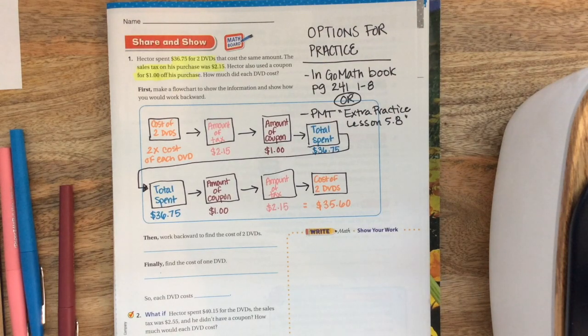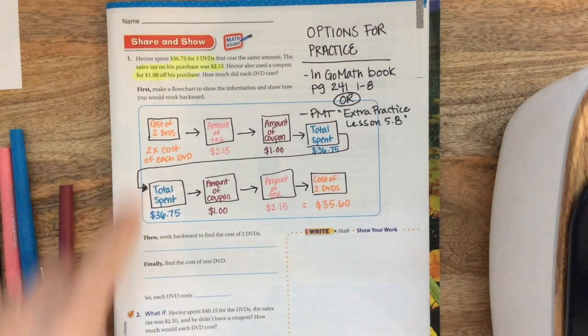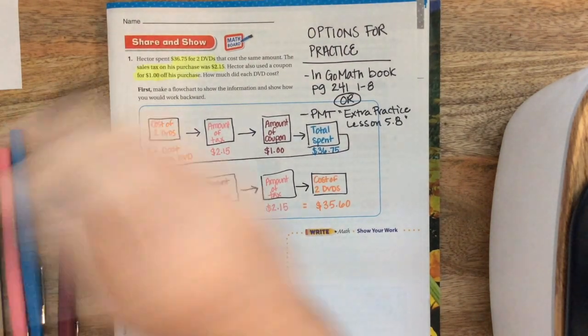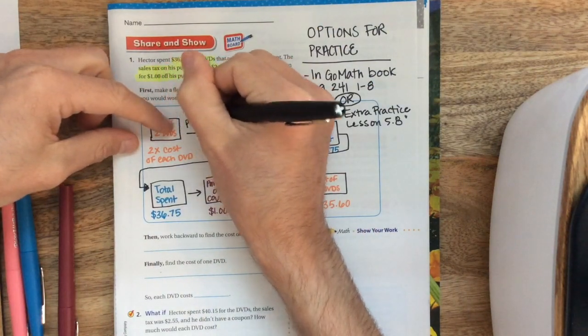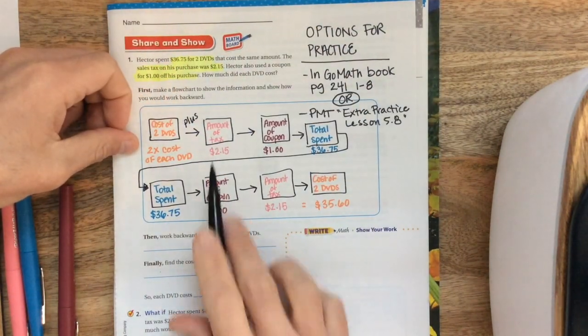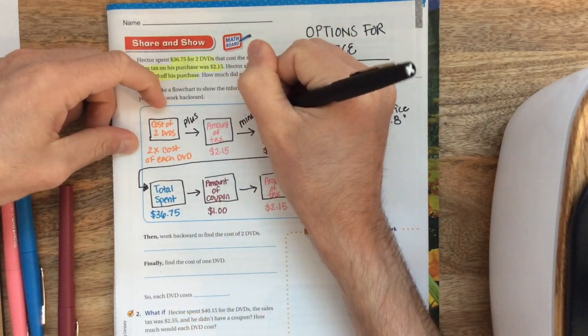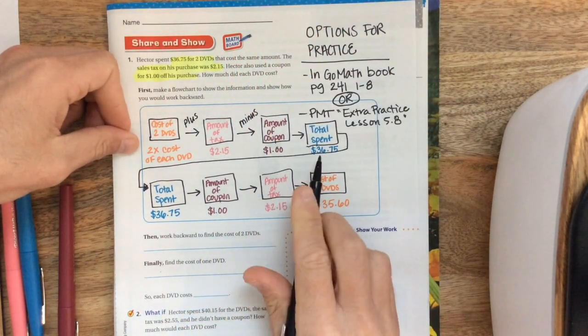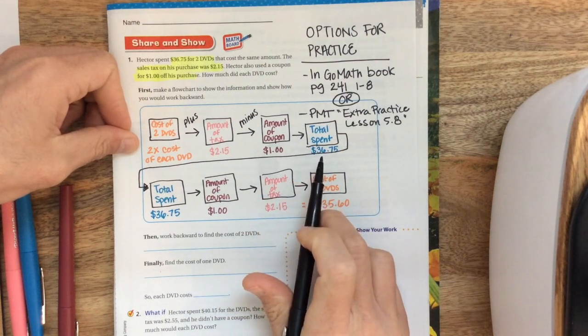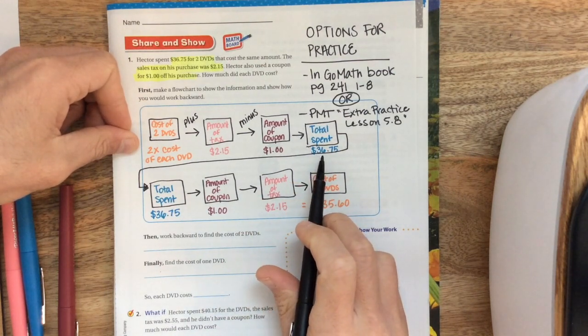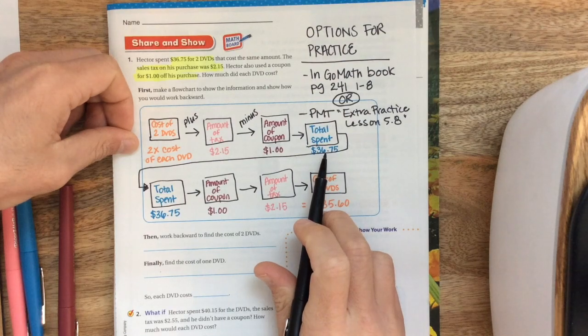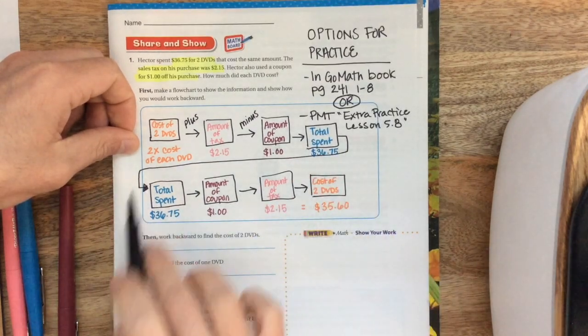So what we're going to do is, starting with our cost of 2 DVDs, so 2 times the cost of each DVD would give us that box. We're going to add that together, so plus the amount of tax, which is $2.15, minus the $1 off coupon, would equal our total spent. So $36.75. Now we're going to flip everything around.